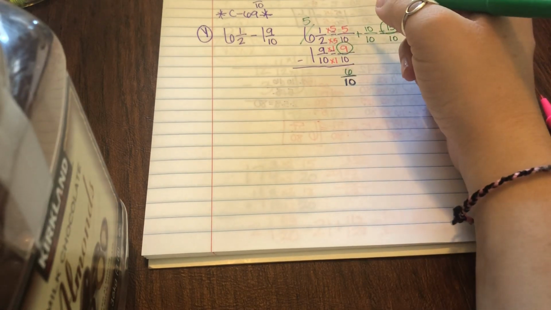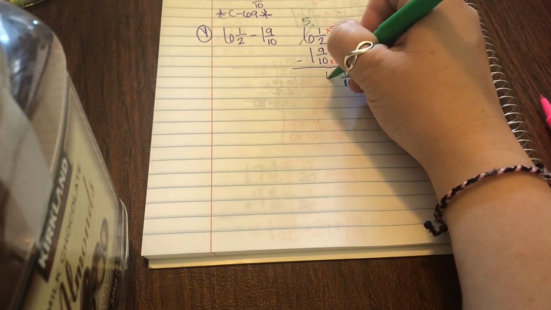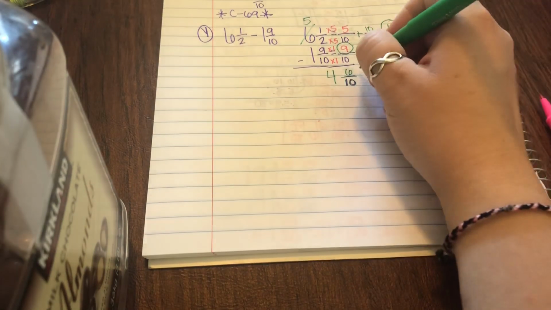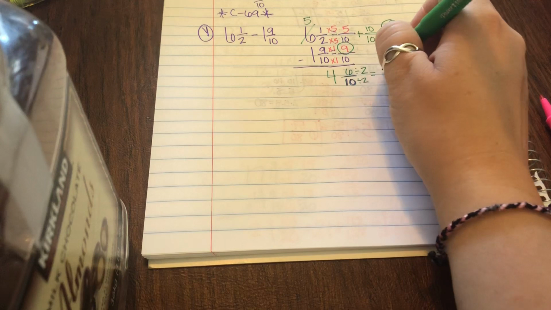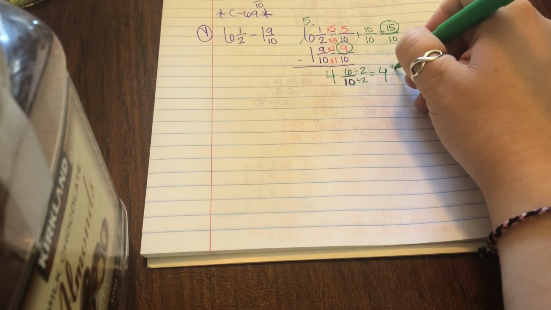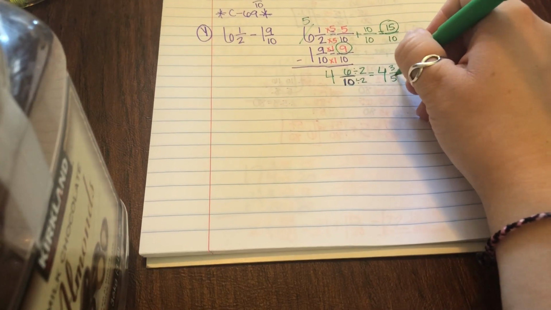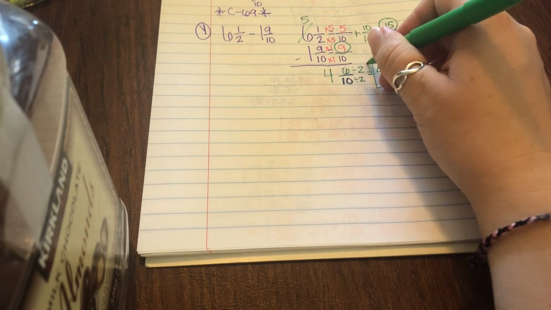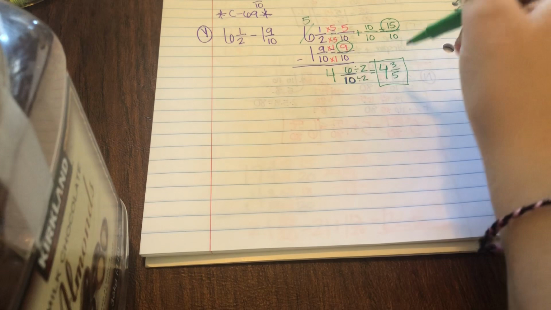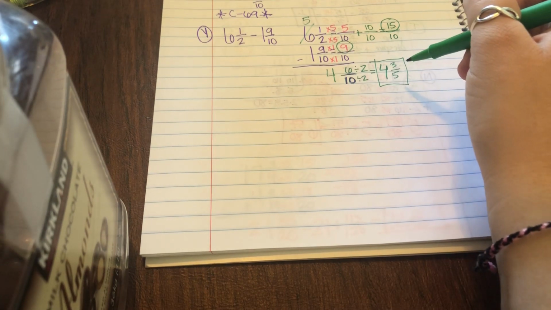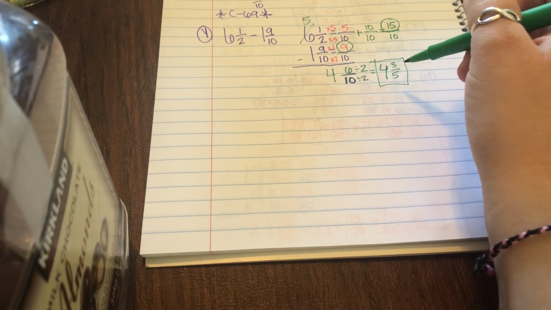Don't forget that whole number out in front. 5 minus 1 is 4. Are you done? No, because 6/10 can reduce by 2. So you have 4, and 6 divided by 2 is 3. 10 divided by 2 is 5. Now you're done. Okay, up above on your worksheet, anytime that you see a 4 3/5, you will write a Y. It could happen more than once, so make sure you always check every single line.